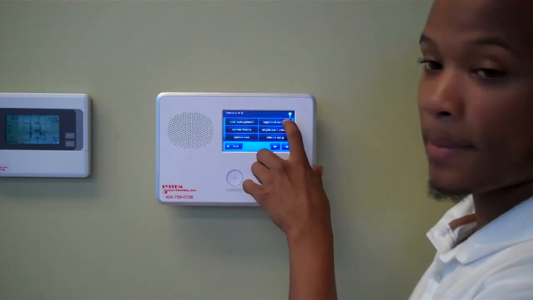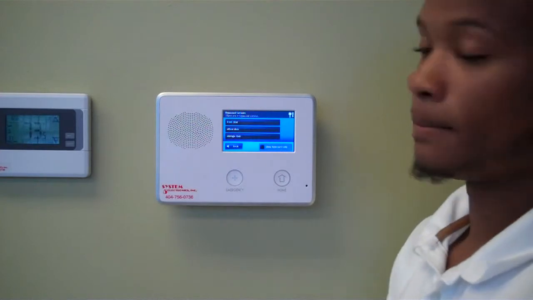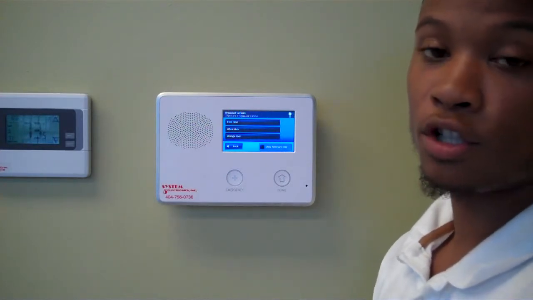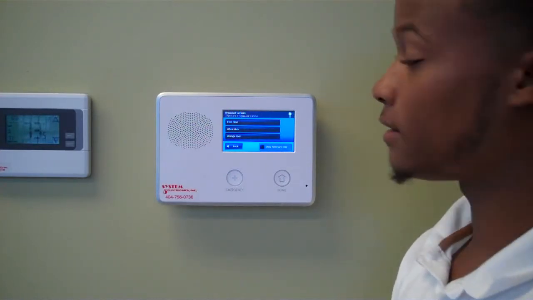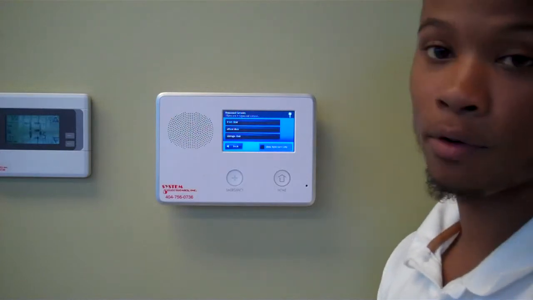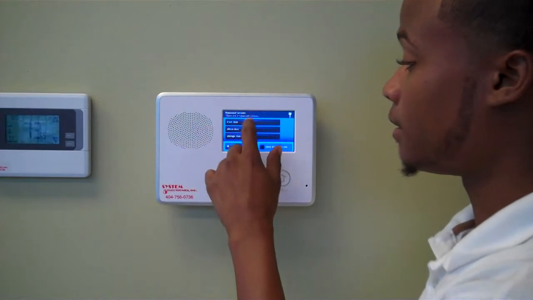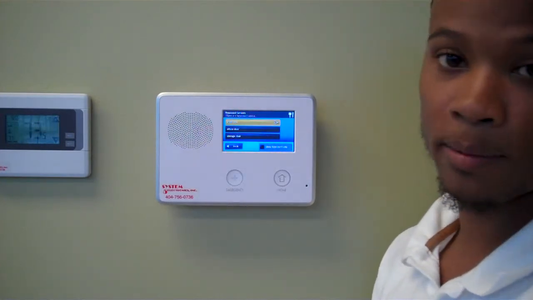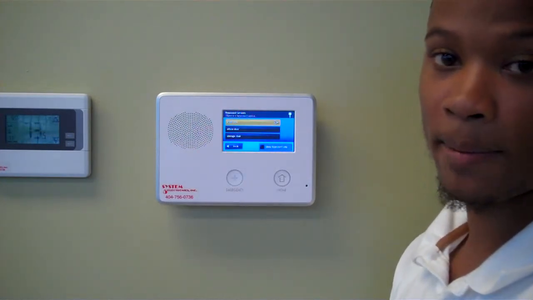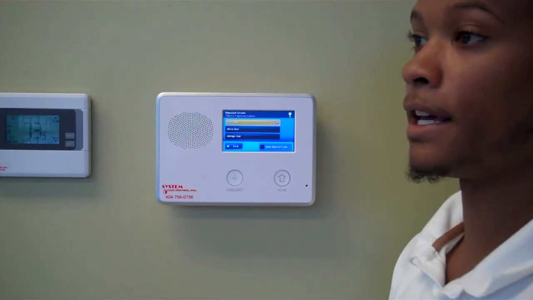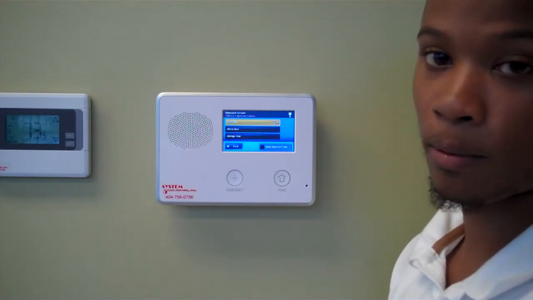Your next button would be Bypass Sensors. The bypass sensors will allow you to use that zone while you arm the rest of the house. Like let's say for whatever reason we wanted to leave our front door open while we arm the rest of the office. We select front door, it becomes yellow. That means that zone is bypassed and we can arm our office and that front door can stay open without our alarm going off.